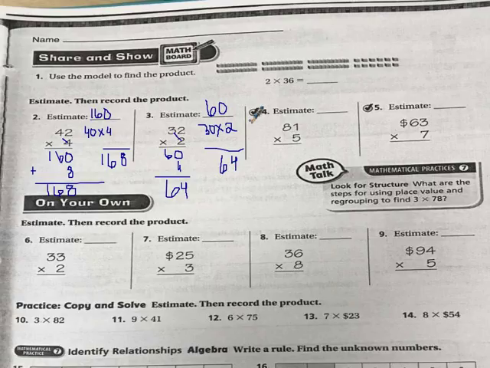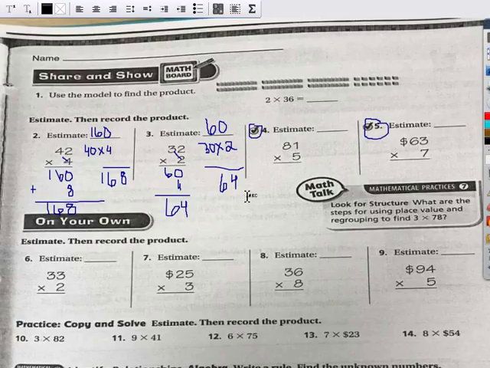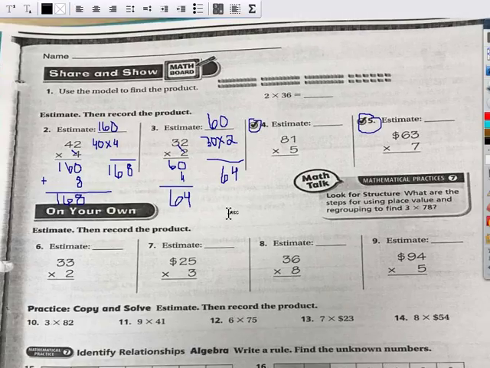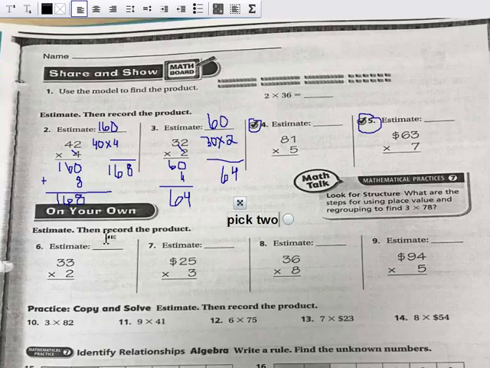Okay, so what I want you to do is I want you to do number 4 and number 5, and you can pick which way you want to do, but make sure you are estimating first. Okay, do number 4 and do number 5. Then come down here and I want you to pick 2. Pick 2 of these to practice before you get to your homework. Okay, pick 2 down here between 6 through 9.